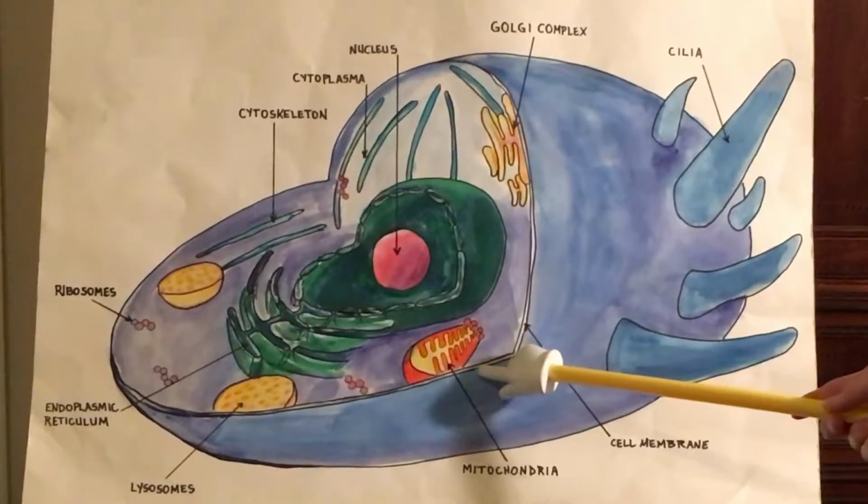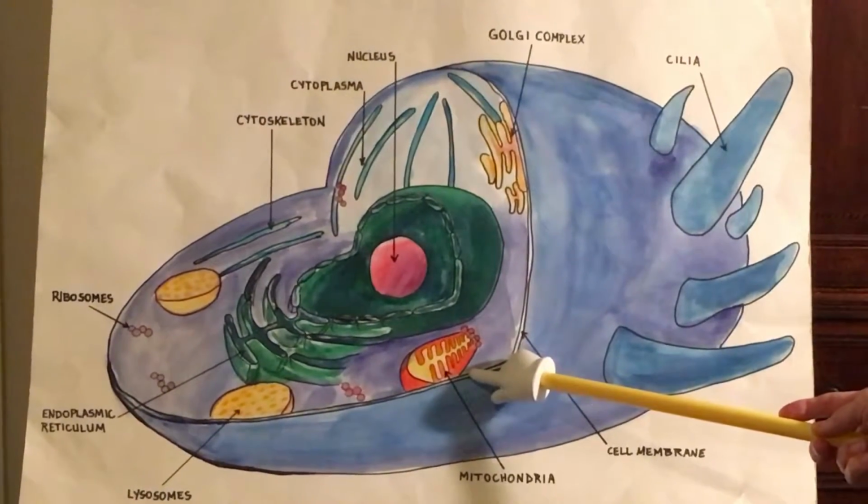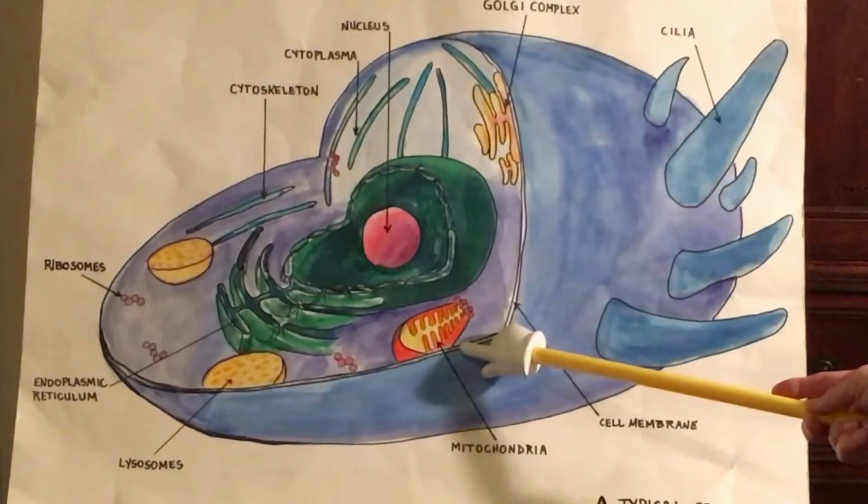Here we have the mitochondria, the powerhouse of the cell. It contains a substance called ATP, which produces energy for the cell.